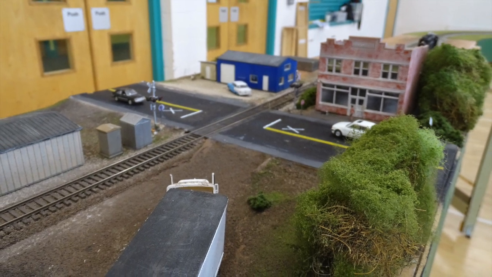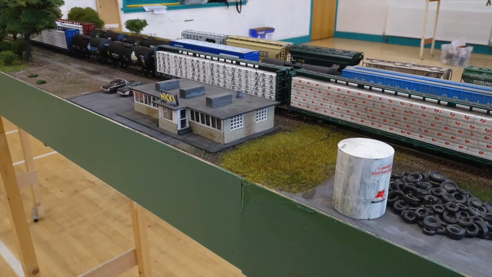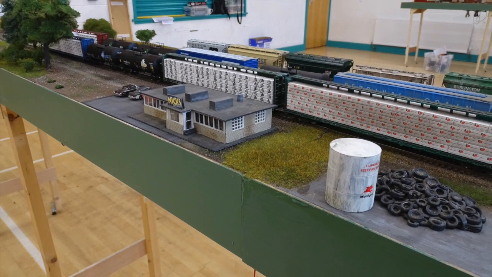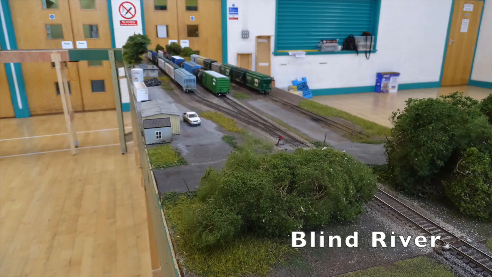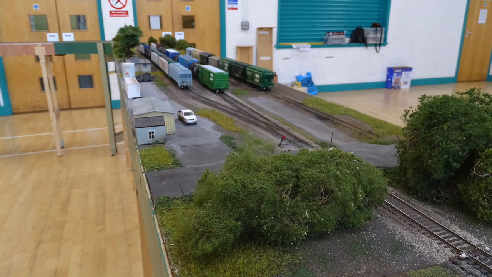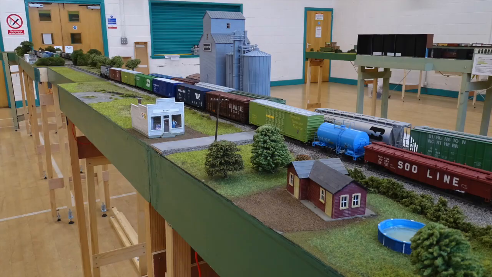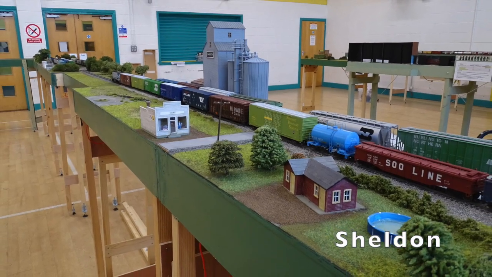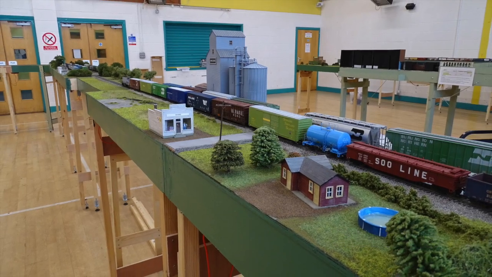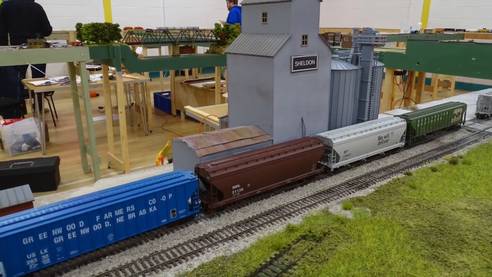So the branch trains that work this branch tend to start and finish here in Blind River, where you've got a runaround and a team track as well with various traffic. And Sheldon just has a single spur supplying Cooper grain, and you can see some of my other videos that show you the construction of that particular module.